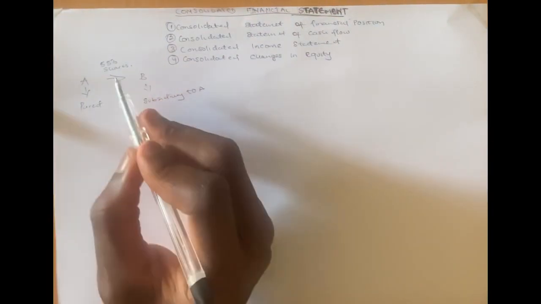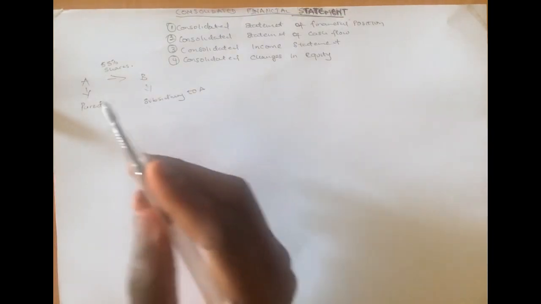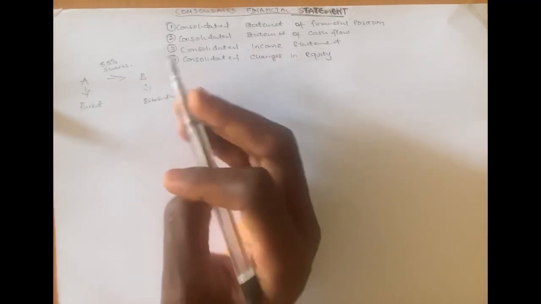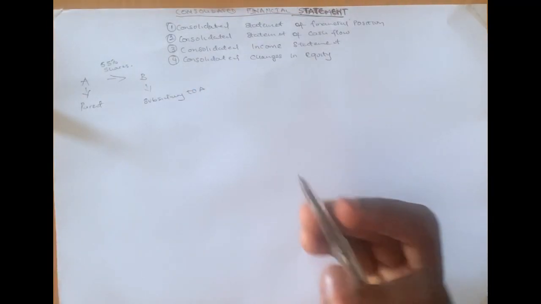There are many complex or simple group structures. This is an example of a simple group structure where two companies are involved, where one is the parent and the other is the subsidiary to the parent. In case of complex structures, since A has acquired 55% shares of B Limited, B will be left with 45%.